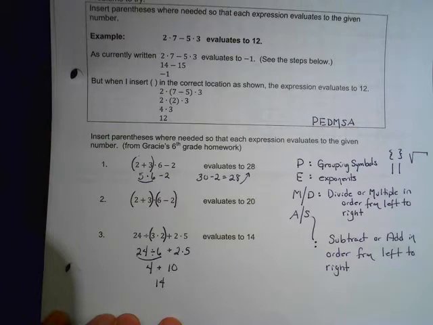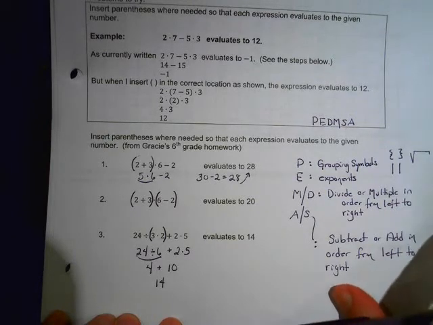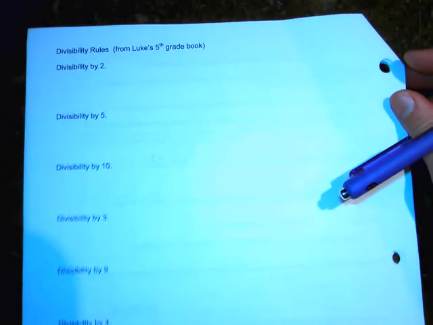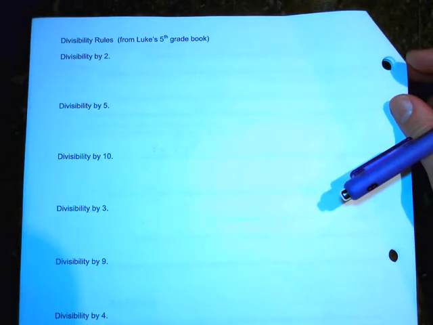Tricky. Okay, the last little bit. I'm going to end the video after these rules of divisibility, and then I'll start the next worksheet or next video with some examples, and then we'll end it with figuring out what prime numbers are.